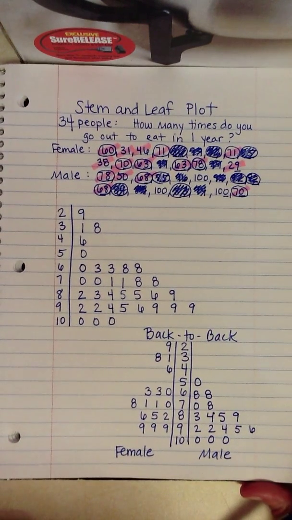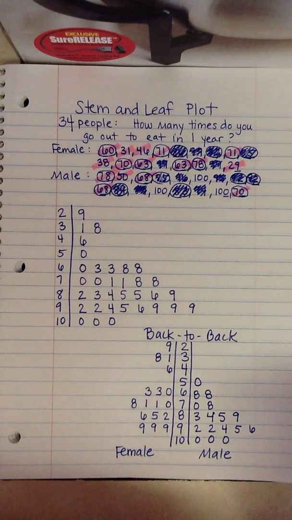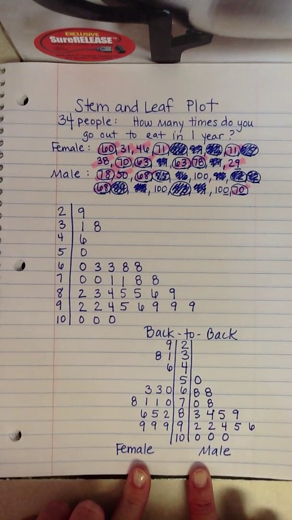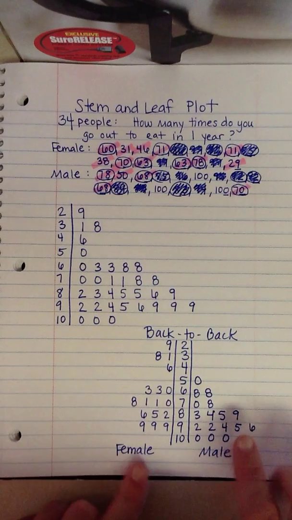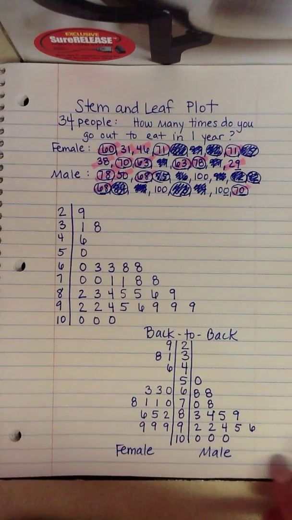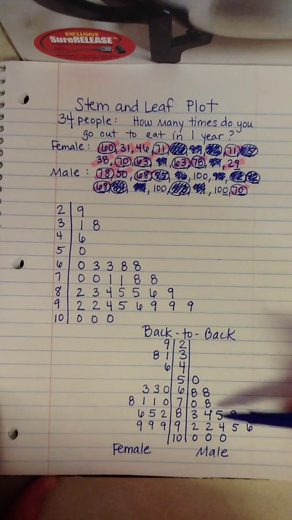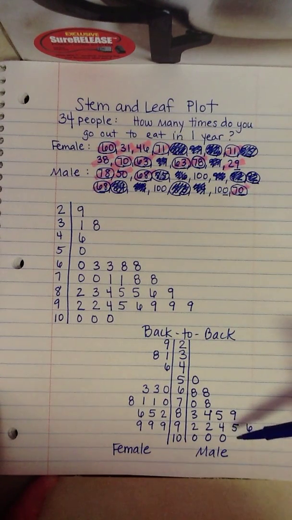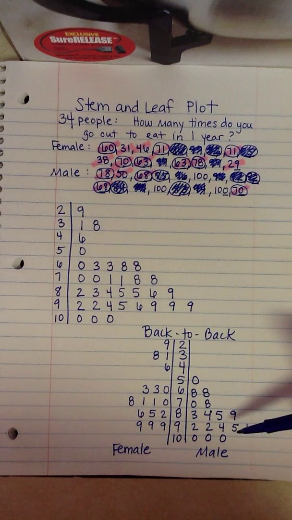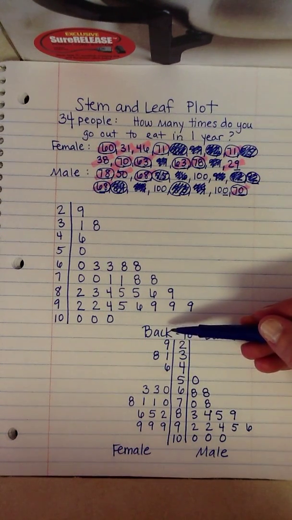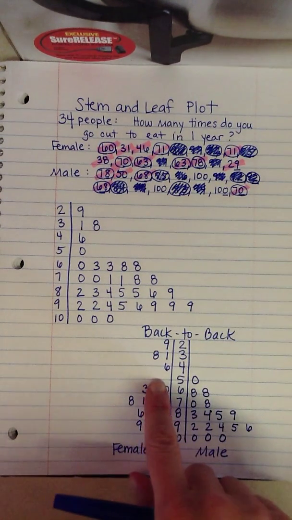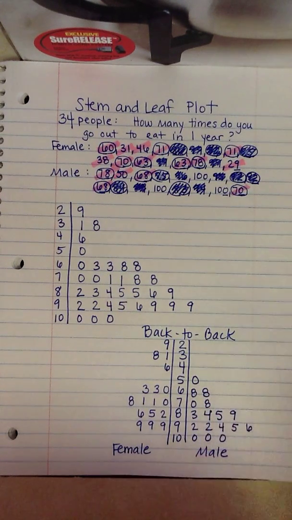It might be convenient to use a back-to-back stem and leaf plot, especially when you had two different kinds of data, male and female. So if you wanted to compare males versus females, it might be kind of nice to be able to see it all together and compare. So it looks like males overall had a higher number of times that they would eat out during the year. Females had a little less. Maybe there was a gap with the females, no gaps for the male. And that might be a nice thing to use to compare.